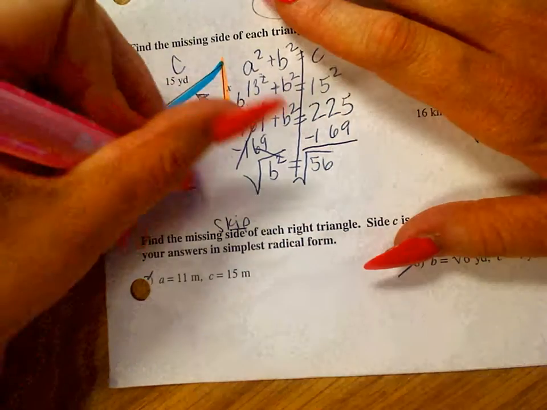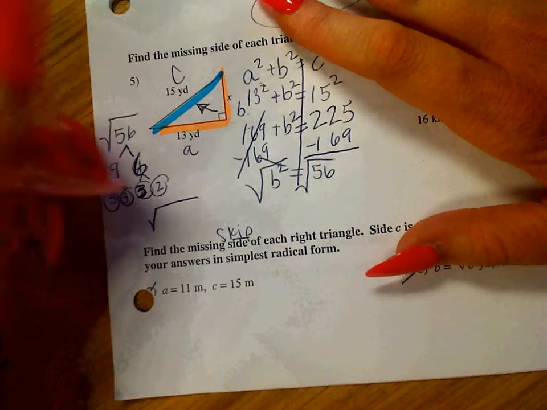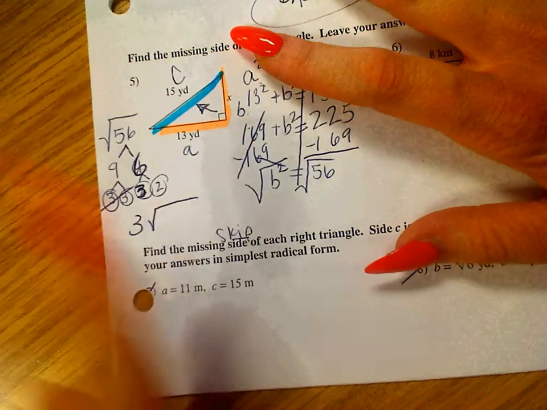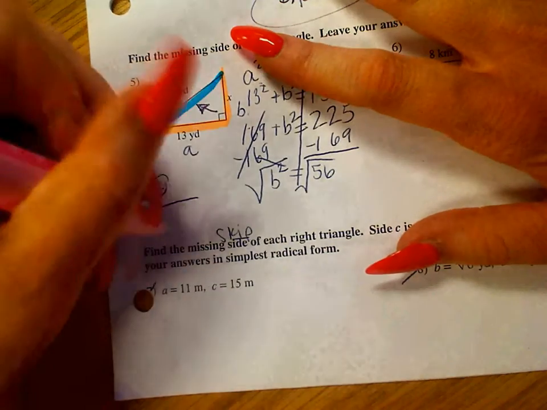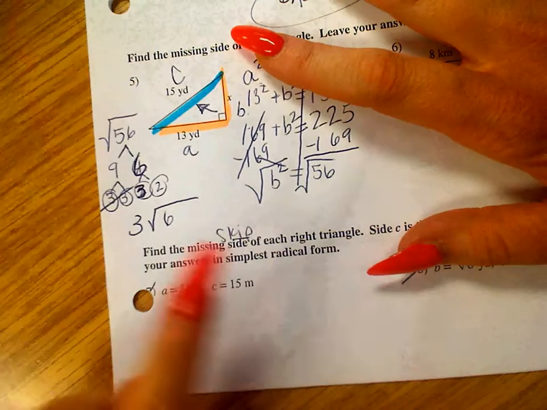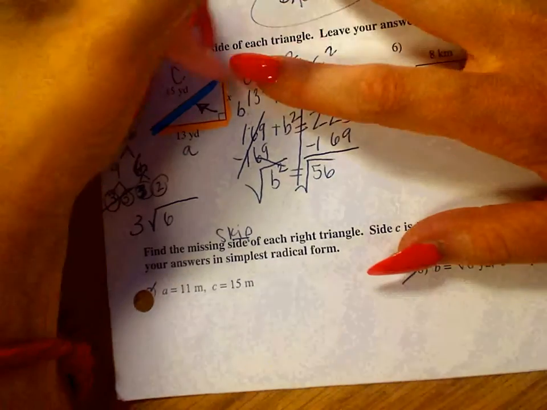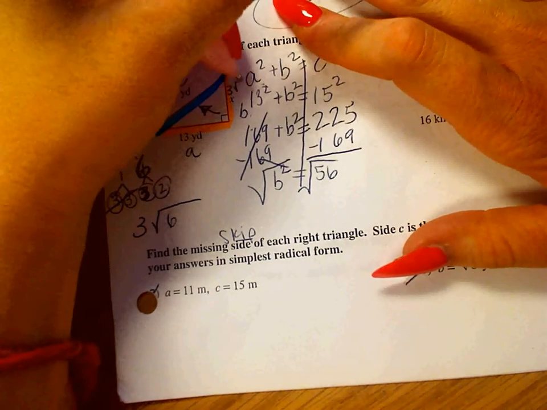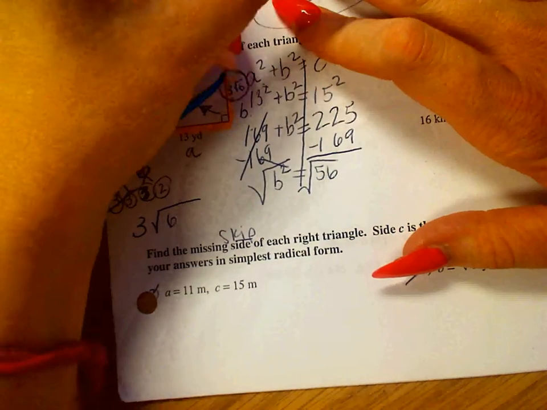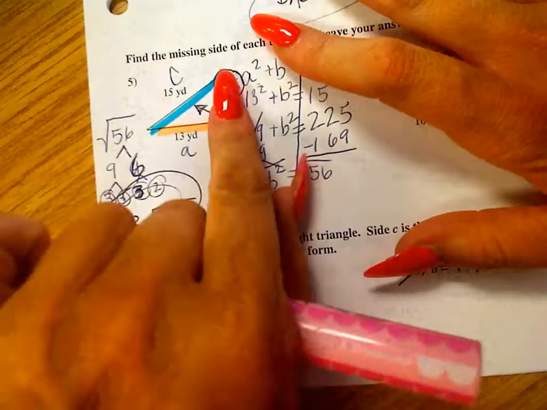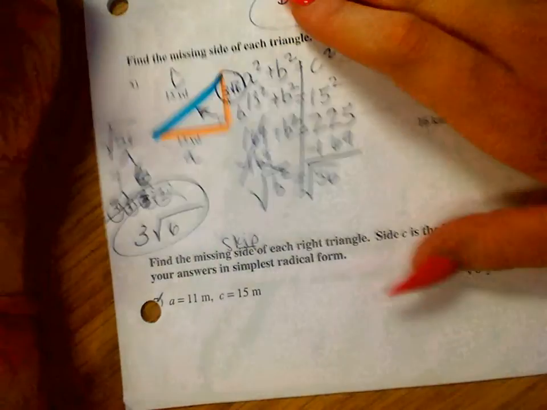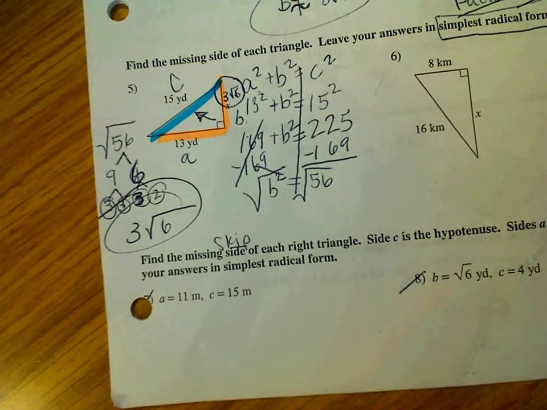Okay, so you have a pair of 3s, so one 3 goes out, and then 3 times 2 on the inside is 6. So this side is 3 square root 6. You can circle it down here because I ran out of room. Okay. That was fun. Let's do that again.